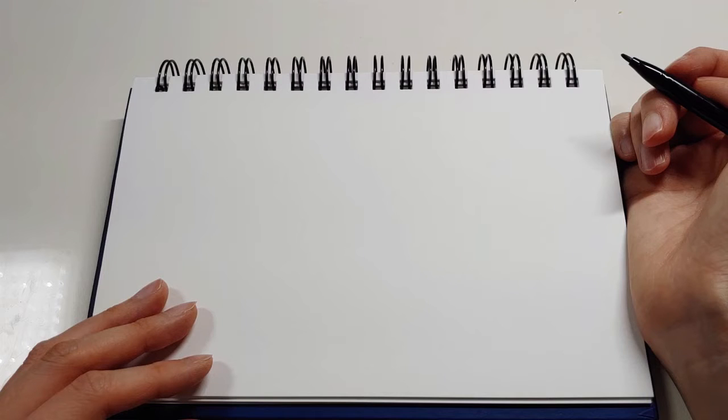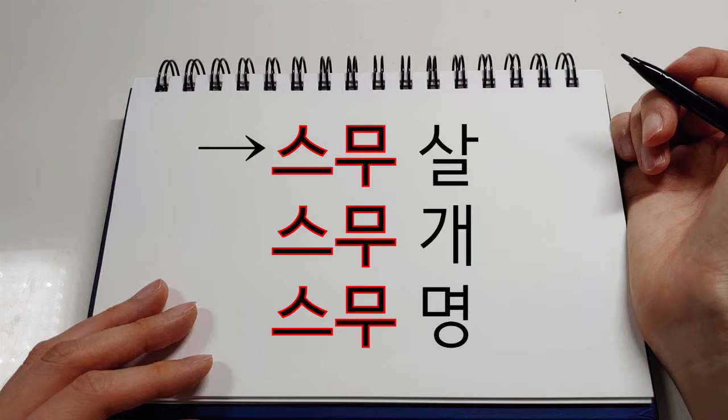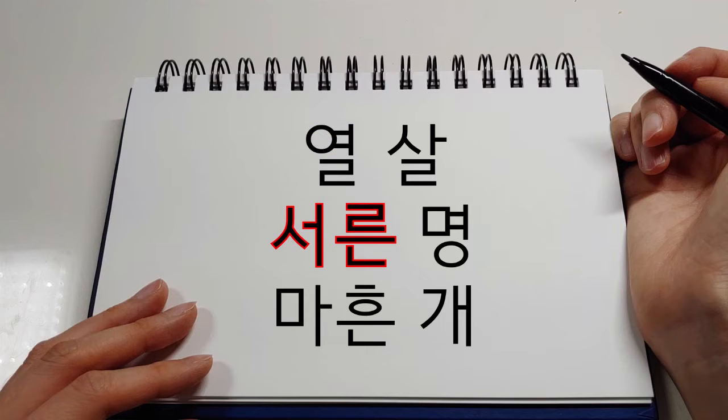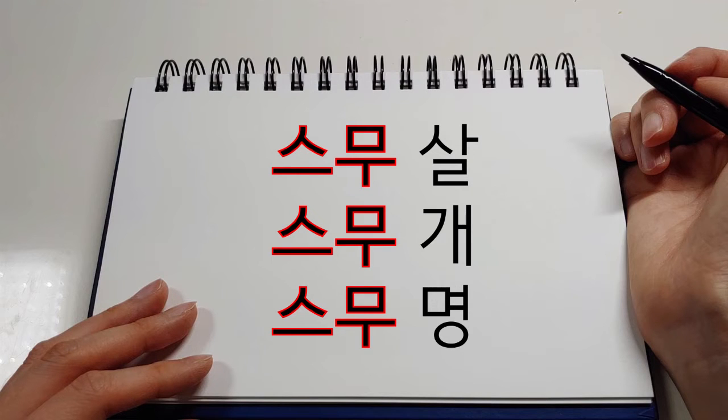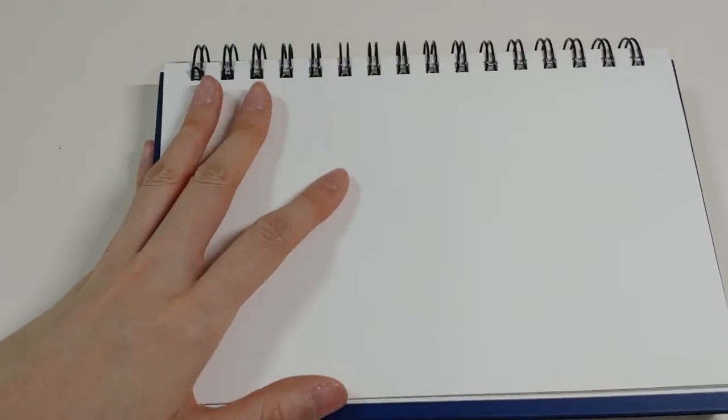There is one more number that changes its form when coupled with measure words, and it's the number 20, 스물. When 스물 is combined with measure words, it becomes 스무 살, 스무 개, 스무 명. But other numbers such as 열, 서른, 마흔, and the rest are read the same. There's no change in form. Only the number 20, 스물, has a different rule. So that's one way of saying your age in Korean.